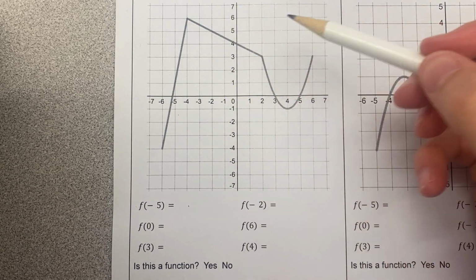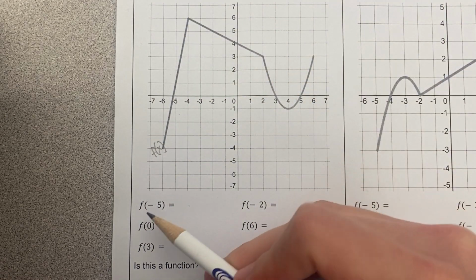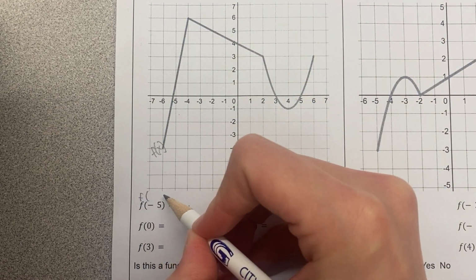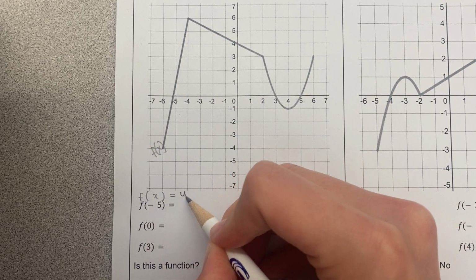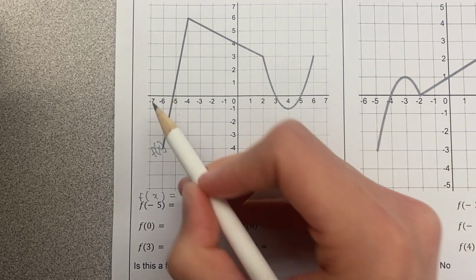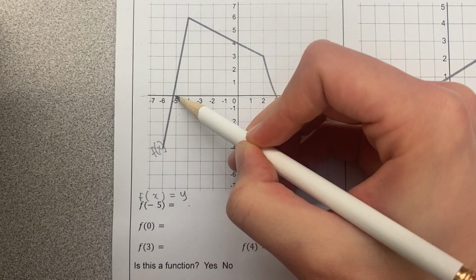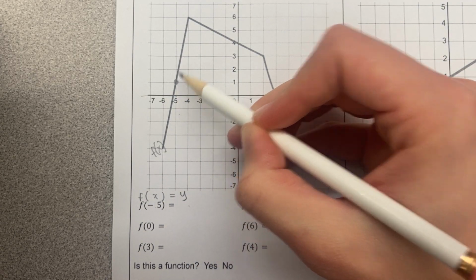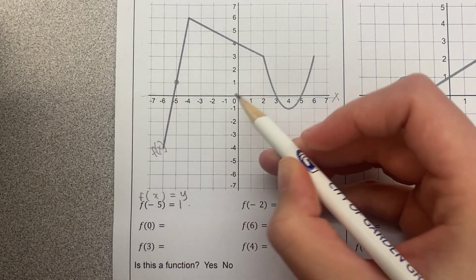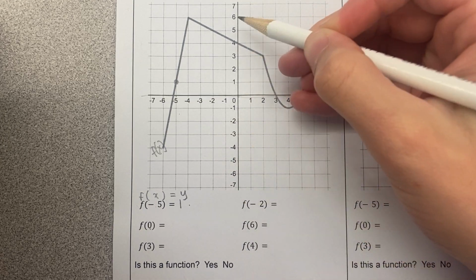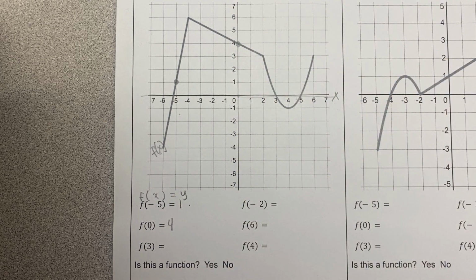Okay, so here, again, I have a function. This graph is f of x. What I'm doing here is finding, if I input an x value, what is my output? What's my y value? So I'm going to go along the x-axis to -5, and I'm going to find where the graph is right here. What's the y value there? Oh, it's 1. Next I'm going to go to x value of 0. I'm going to find where the graph is. Oh, it's up here. And that y value is 4.